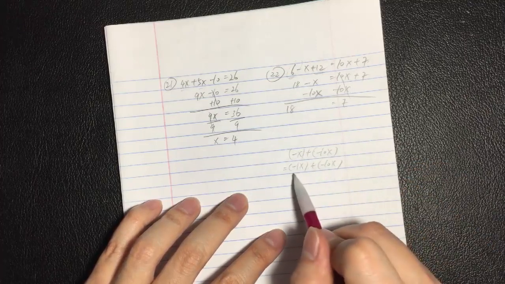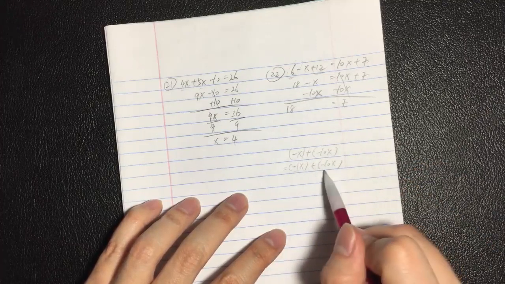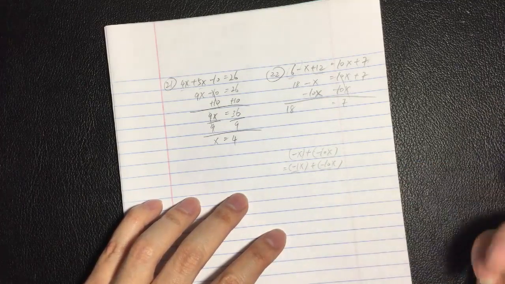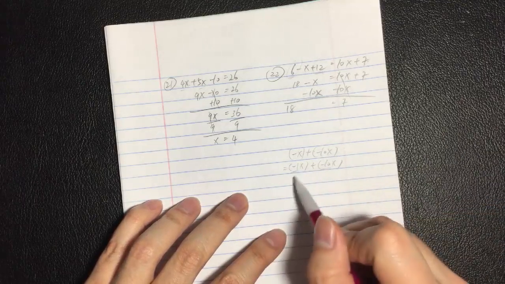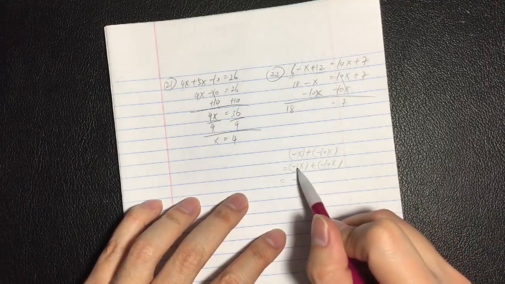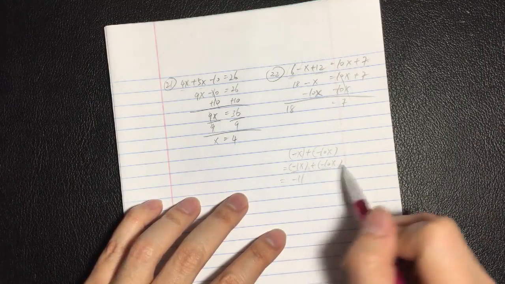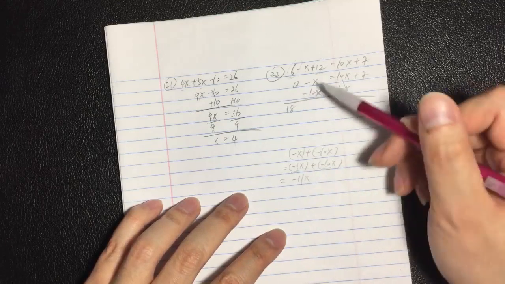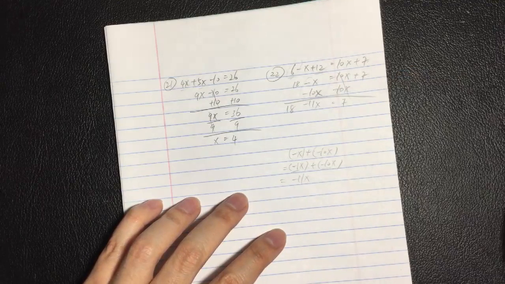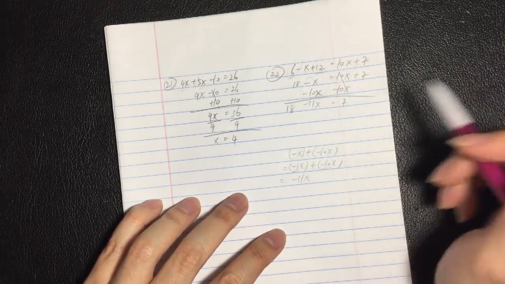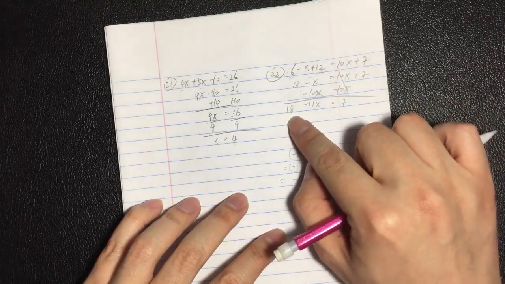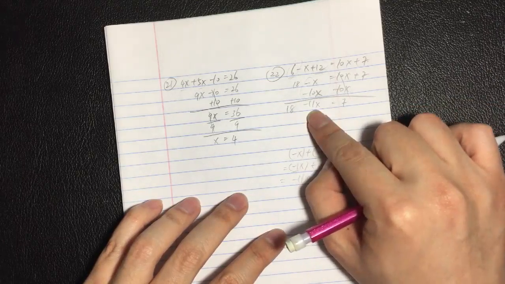Then combine like terms. When combining like terms, we add the coefficients together. When adding two numbers with the same sign, keep the sign, add the magnitude. 1 plus 10 is 11. Leave the like term the same. So if I combine like terms here, I get negative 11x. Now there's only one x left. In order to get x by itself, I need to eliminate 18 first, then eliminate negative 11.